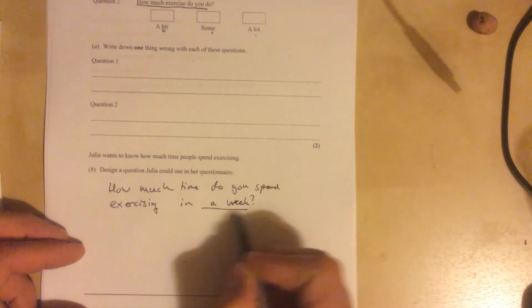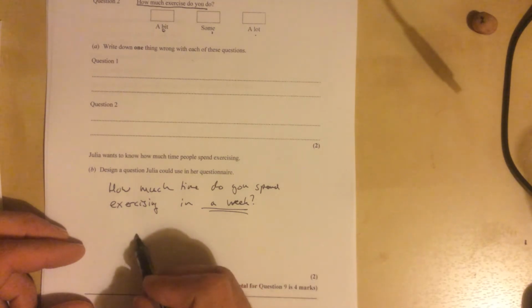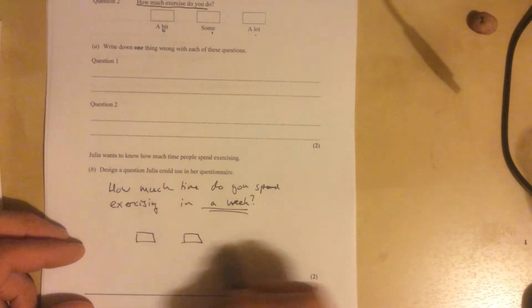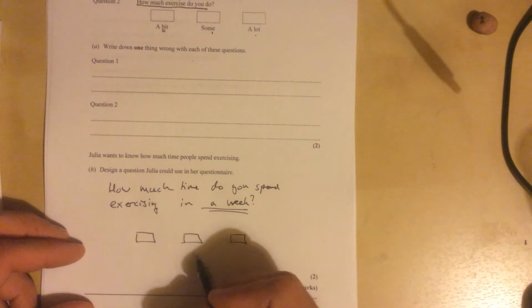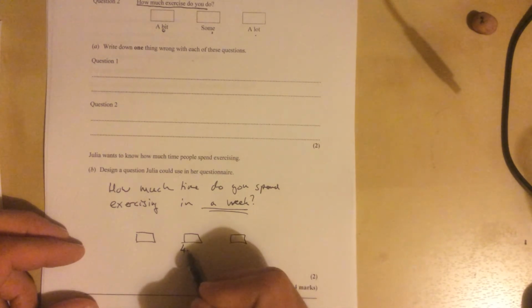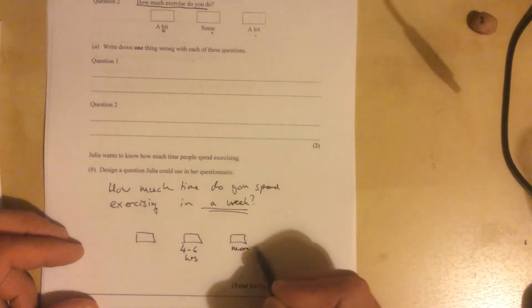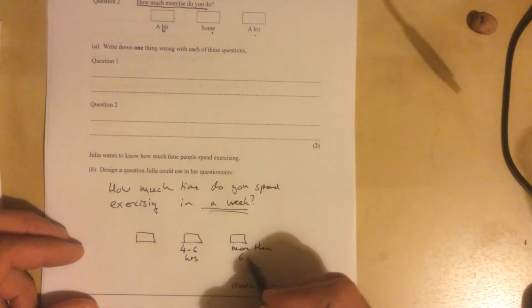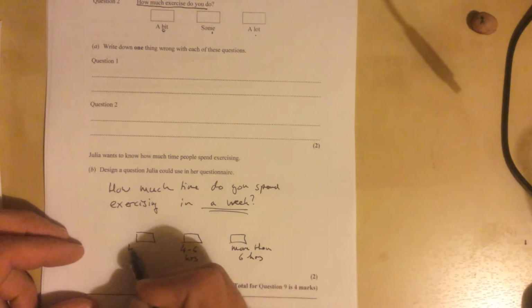So check you've got the time frame in there, and then the safest way of doing this is always put 3 response boxes. Make sure they don't overlap, and make sure that they cover all the opportunities. So I would say 4 to 6 hours in the middle, more than 6, and less than 4.